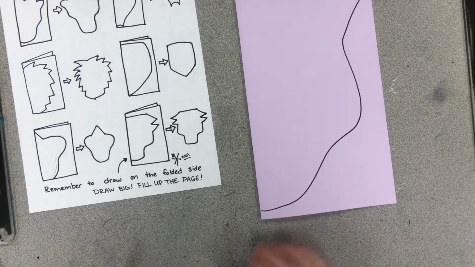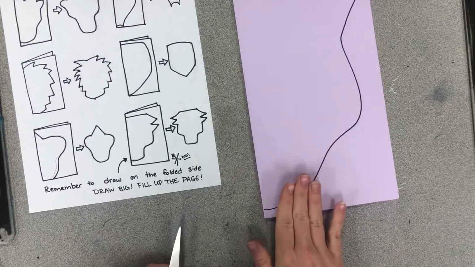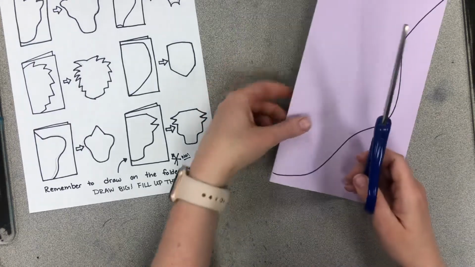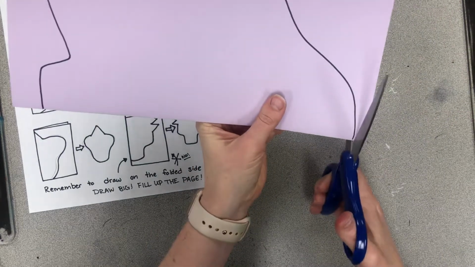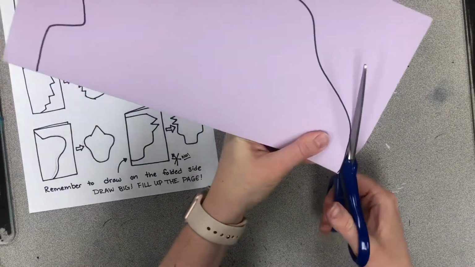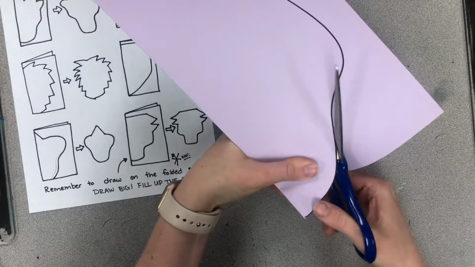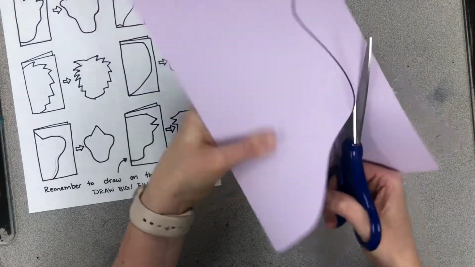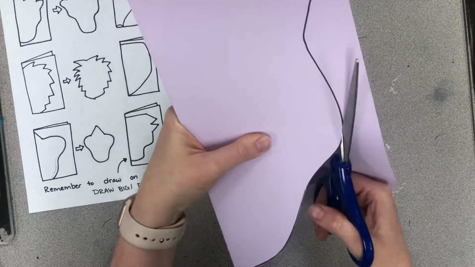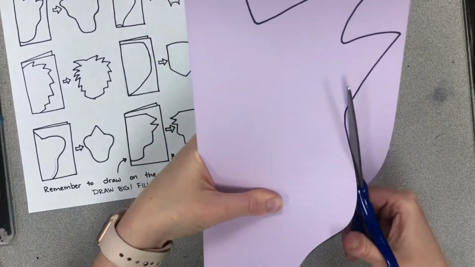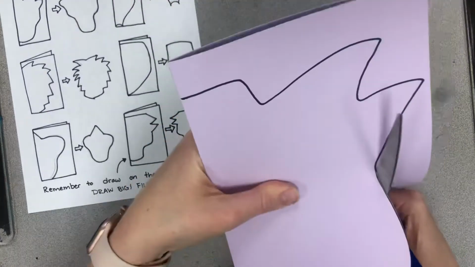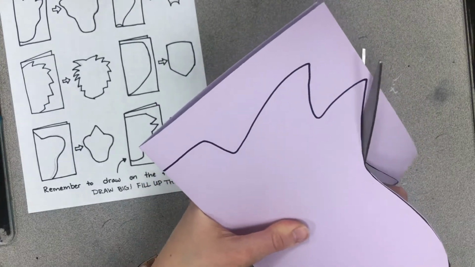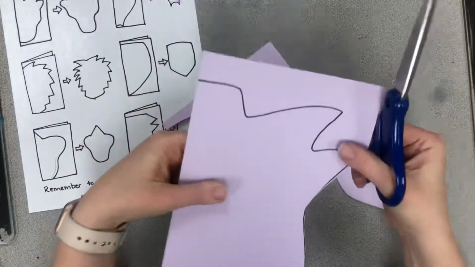Now I'm ready to cut this out. I'm going to cut it out while it's folded. When I cut with my scissors, and there's lots of curves and angles, I'm using this hand to turn my paper. I am not turning the scissors. I am turning the paper. All right.